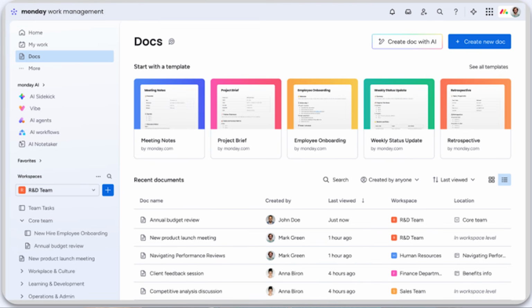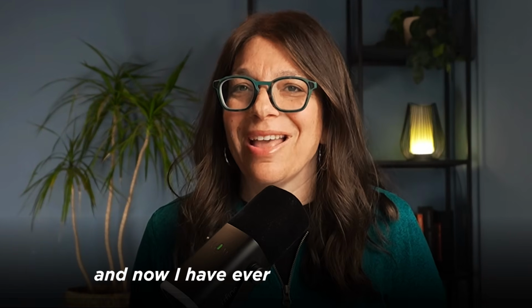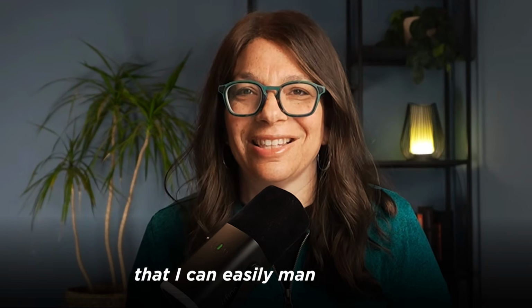If you're using Monday Docs, you now have an easy way to manage all of your documents. I'm actually really excited about this feature because I find that sometimes I create documents and I don't remember where they are. And now I have everything in one place that I can easily manage them.